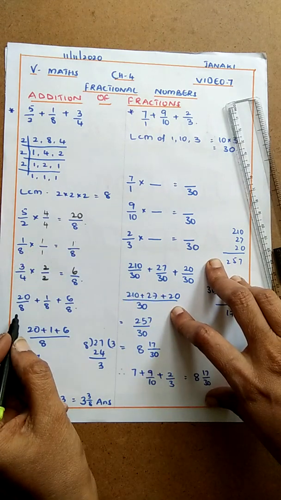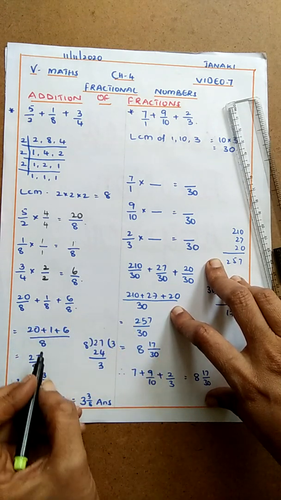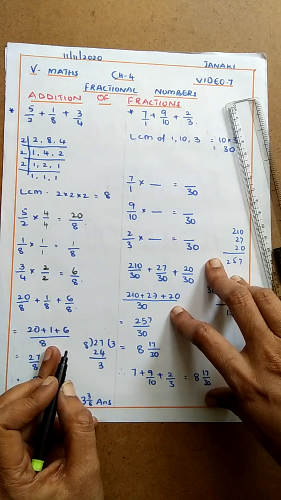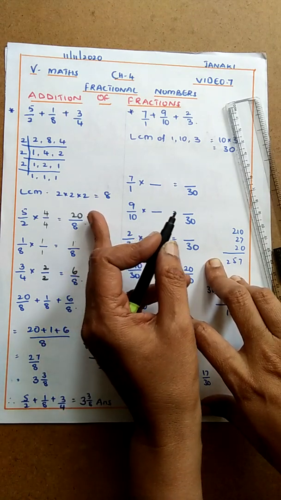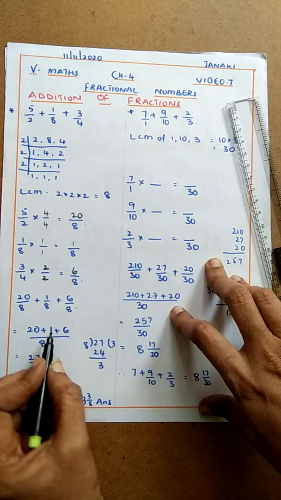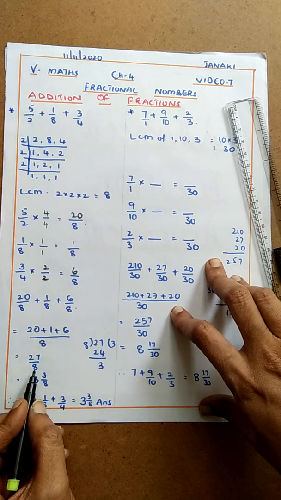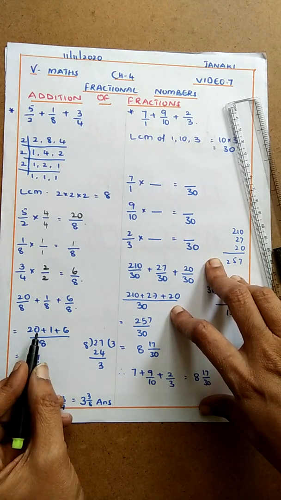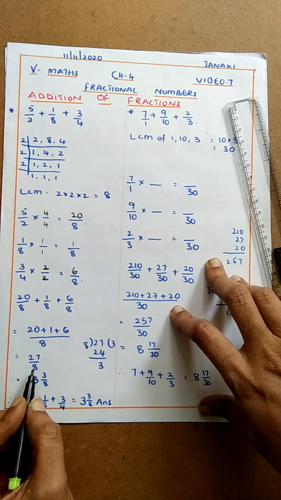Now let us take these three fractions and add them. So we are taking 20 by 8 plus 1 by 8 plus 6 by 8 and adding. Remember, we should not add the denominators. Same denominator we have, no? Write the same denominator as 8. Don't add all 8s. Now take the numerators 20, 1 and 6. Now add 20 plus 1, 21 plus 6, 27. So we got 27 by 8. 8 is the denominator. You should not add all 8s. Okay, remember. So we have only added the numerators.